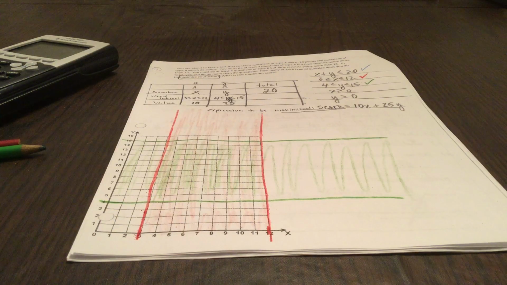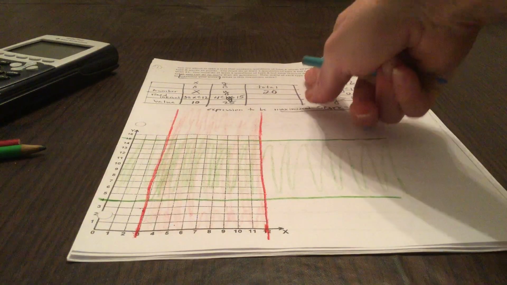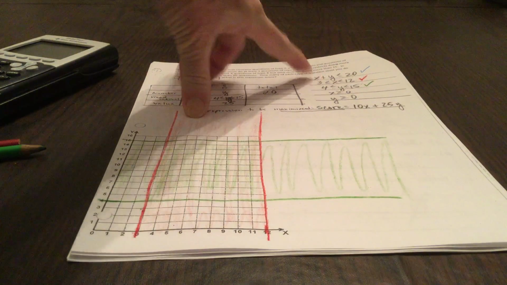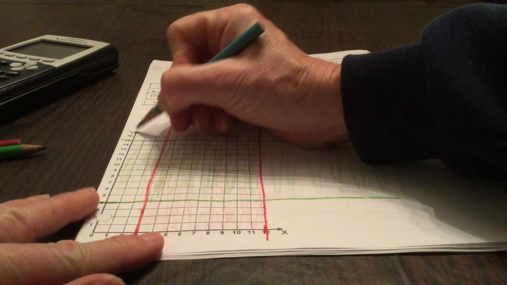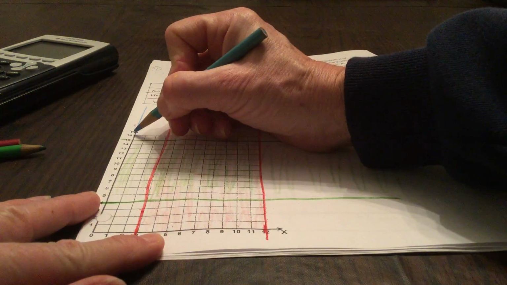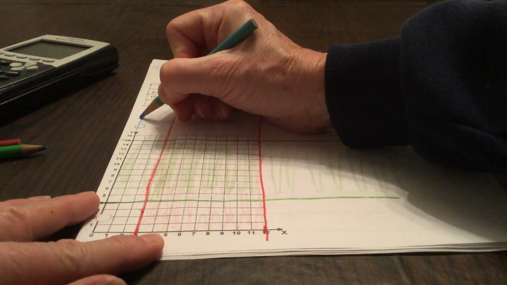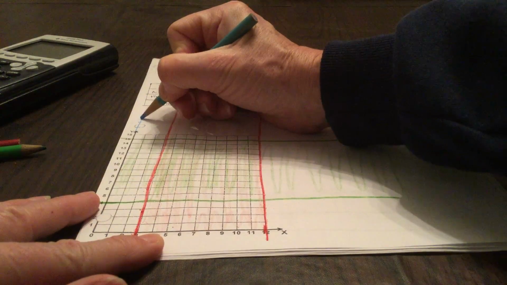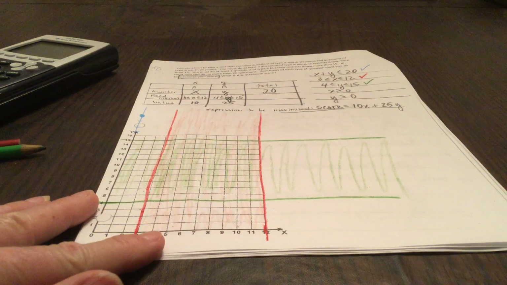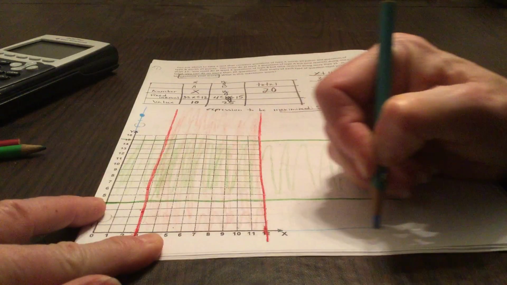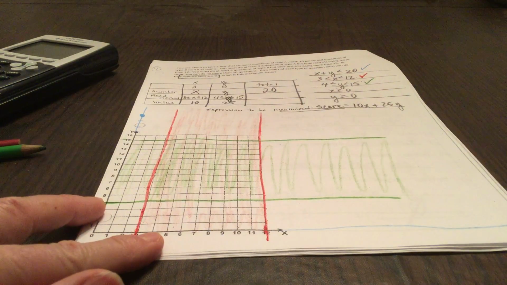Okay, so I'm going to cover up the X. If I cover up the X, it says Y is 20. So I'm going to have to extend my line a little bit. That's okay. So there would be 17, 18, 19, 20 right there. And then, I'm going to have to extend this one a long way. Wish I had a ruler.